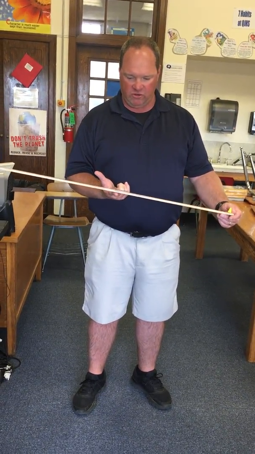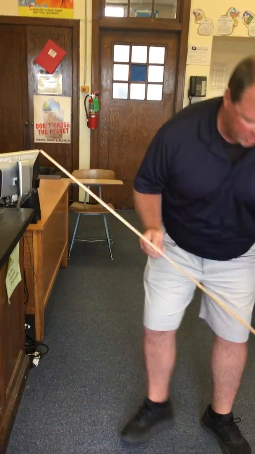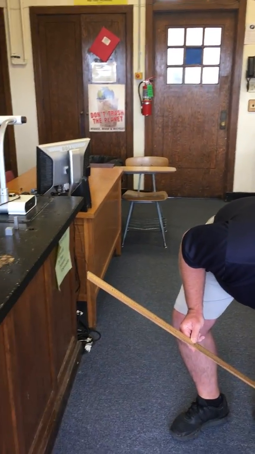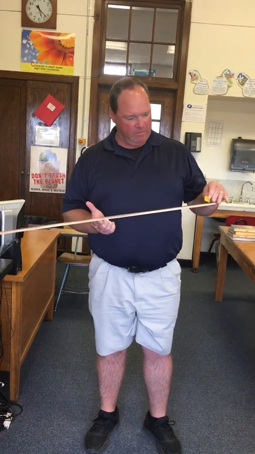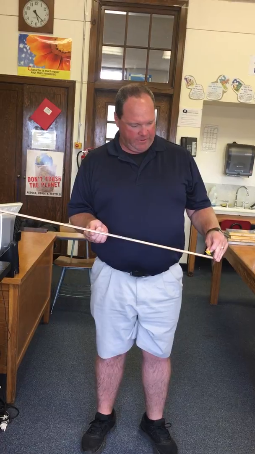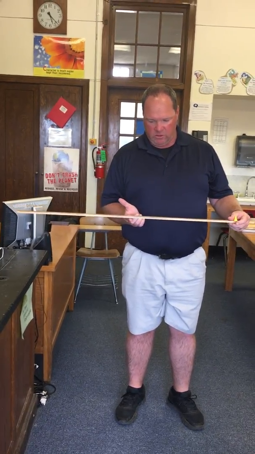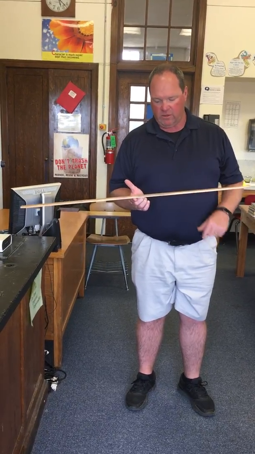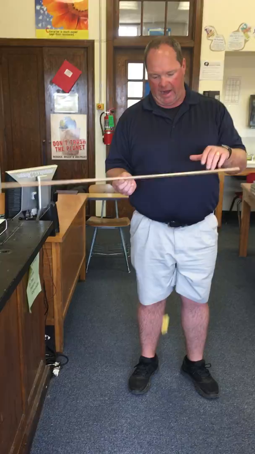So I have to change the center point based upon the weight that I add to one side, which in this case is not much, so I just need to move it over a tad bit to get the center point. This is called the center of mass.